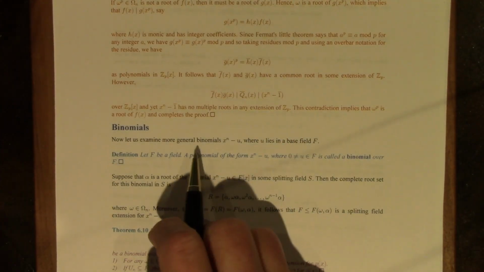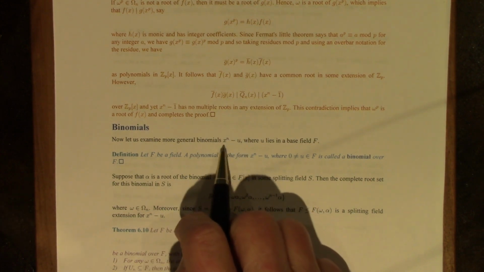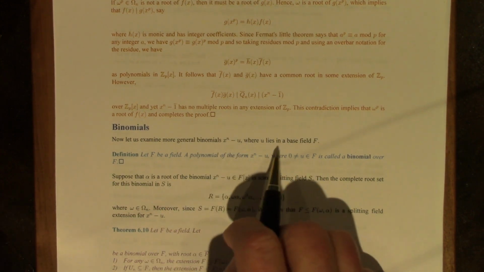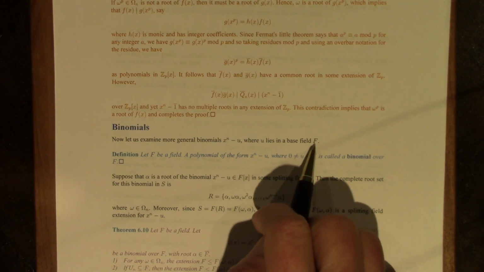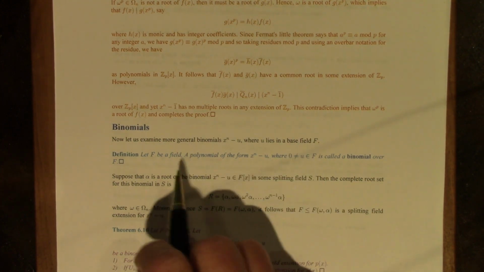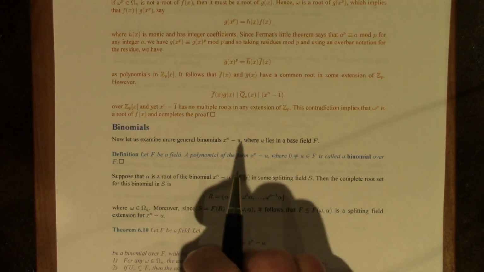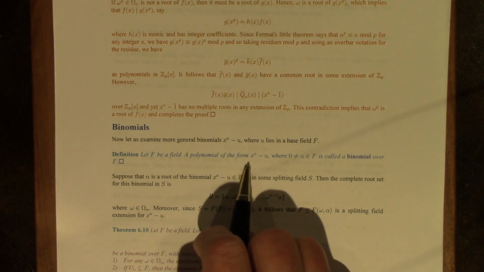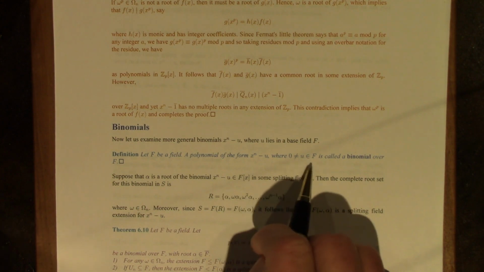Let's now examine more general binomials, x^n minus u, where u lies in the base field F. So let F be a field. A polynomial of the form x^n minus u, where u is non-zero and lies in the base field, is called a binomial over F.